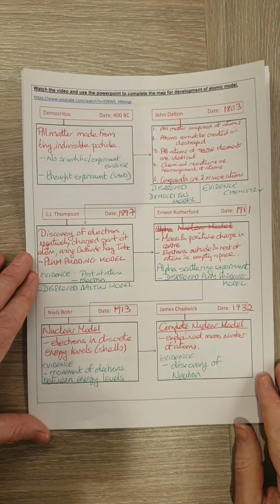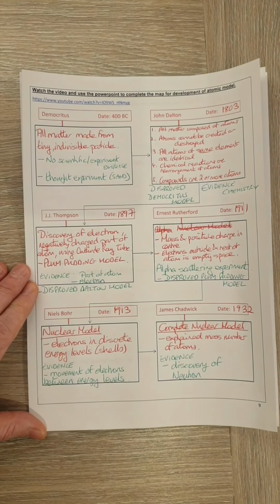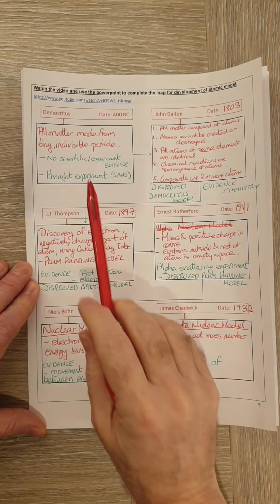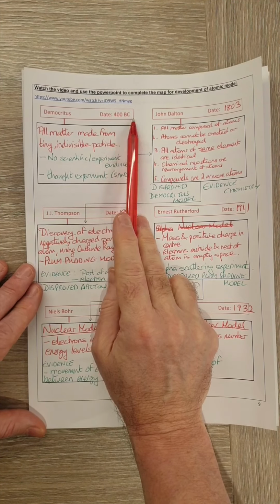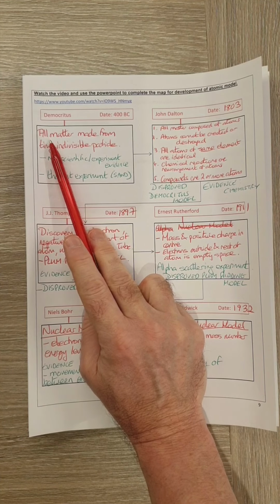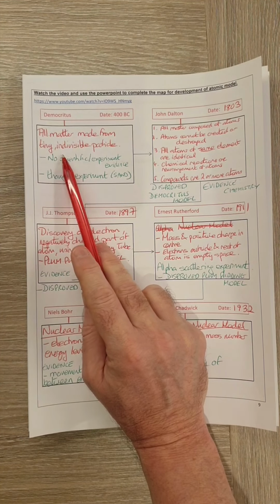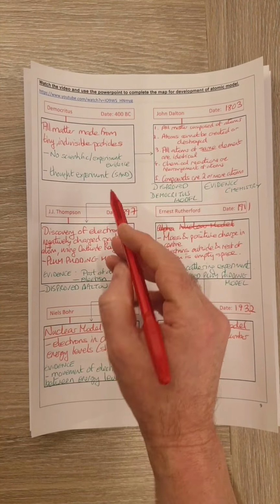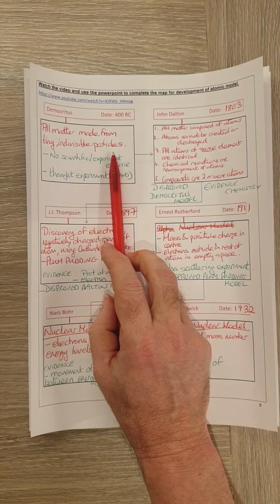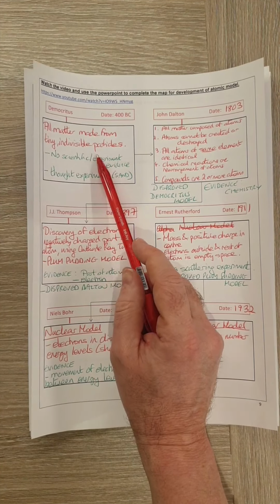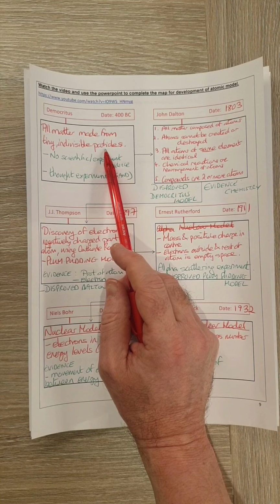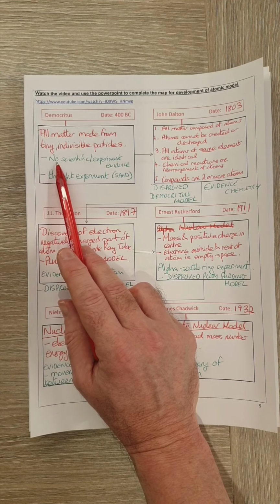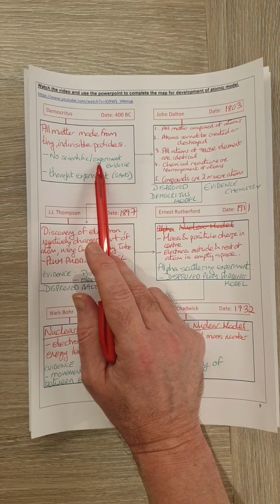So here we have the development of our modern understanding, our modern model of the atom, the nuclear model. We start with Democritus in 400 BC, and he had this idea about everything being made of tiny, indivisible, indestructible particles. He wasn't able to say how many types of these particles there would be. Would each substance have its own type of particle, or was there a single type of particle that everything was made from?